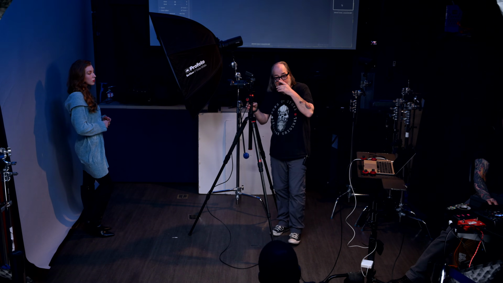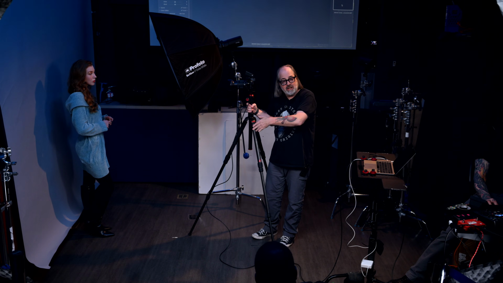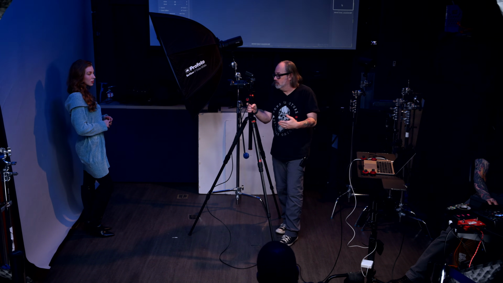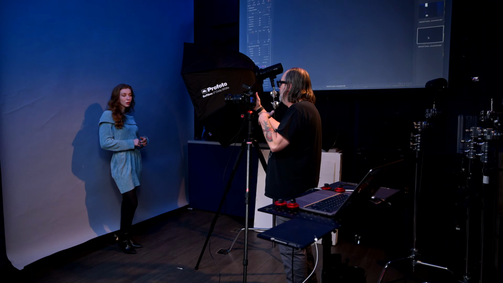Now, because I have to put the light on one side of her because I want to keep it low, we're going to get a little bit of directional shadow, but it shouldn't be too much to really affect our shot. But let's take a look and see what this looks like.